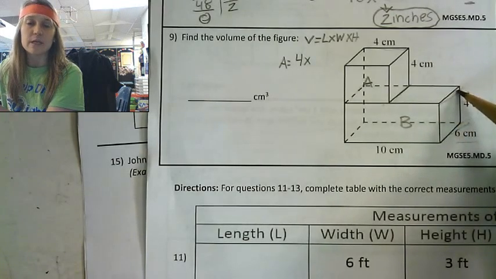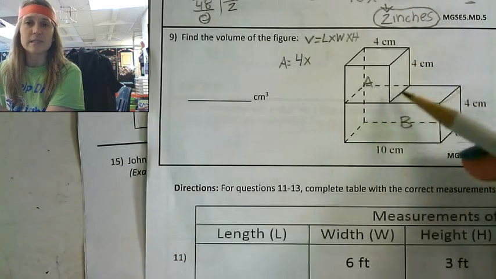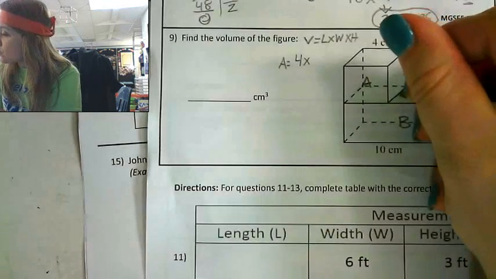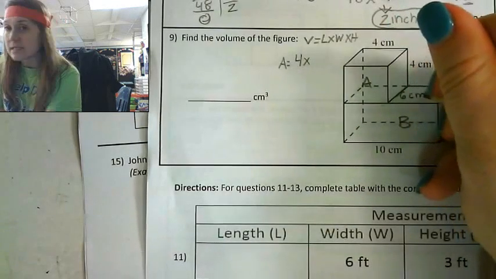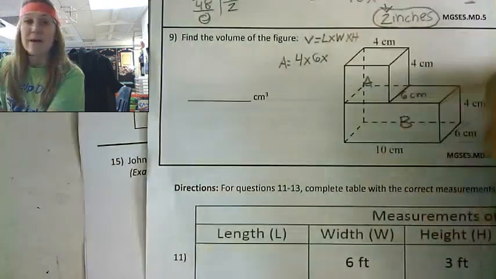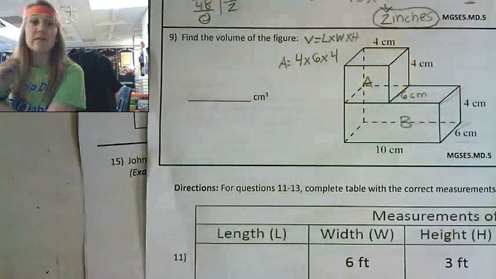And if it's 6 centimeters here, then wouldn't it make sense that it's also 6 centimeters here? Since this is sitting on top of this one, they would have the same width. So this width I know is also 6 centimeters. So I'm going to put that into my formula. And then my height of A, and the height of A is also 4. So let's find the volume of A.